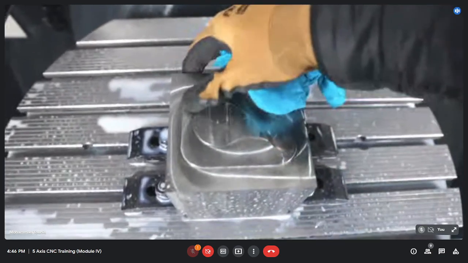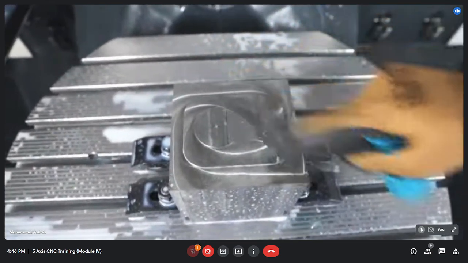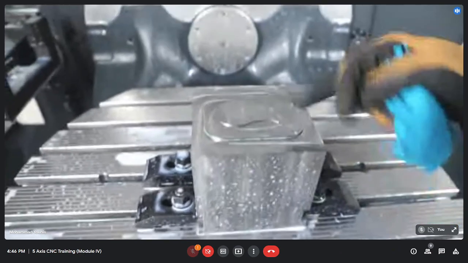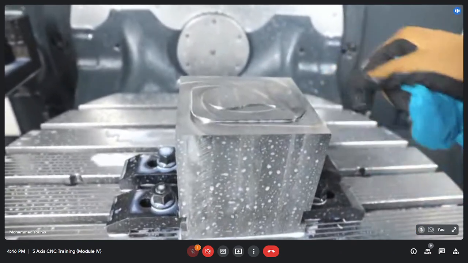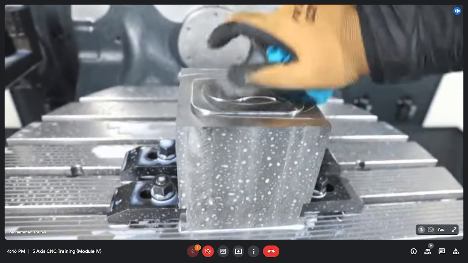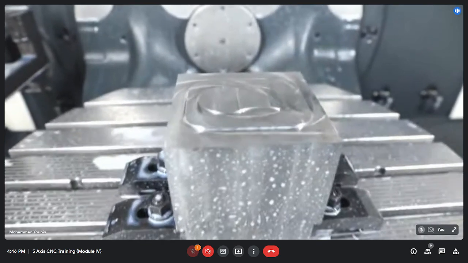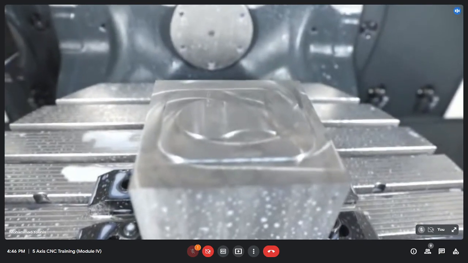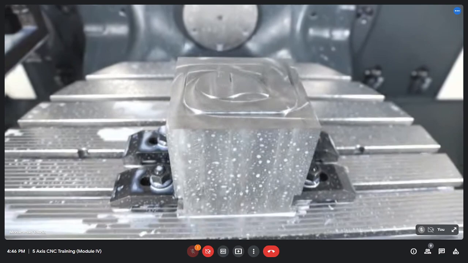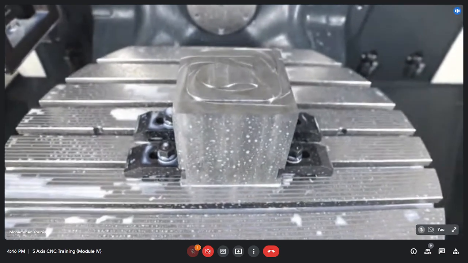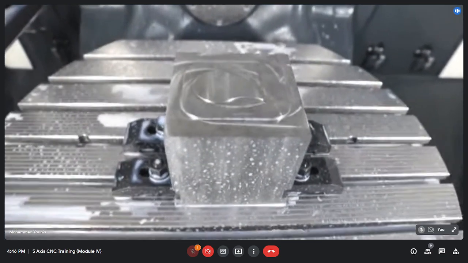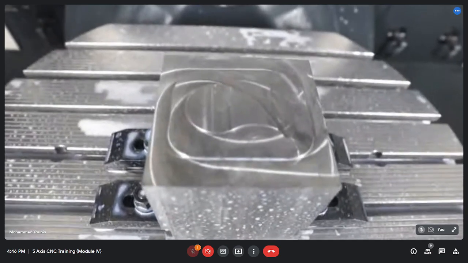You can now analyze the precision, the accuracy, the capability of this 5-axis CNC machine. So how accurate, how precise it is. What we saw in the simulation, it is exactly as per the simulation, as per the programming we have done, and as per the requirement.